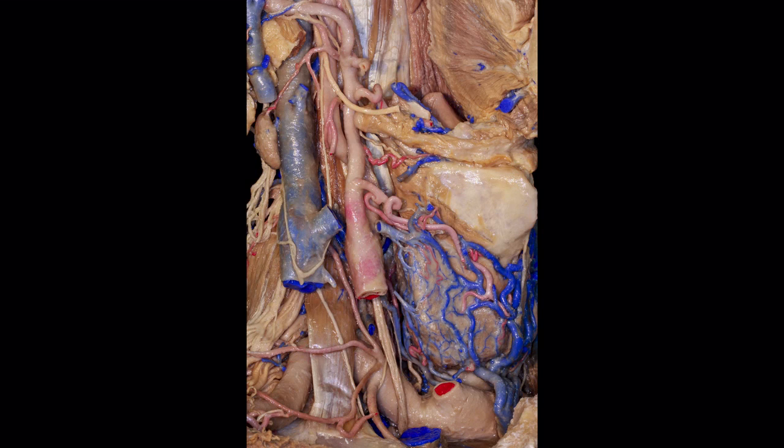So to have access to a higher bifurcation of the carotid artery, we can divide this small artery here, which is an artery for the sternocleidomastoid muscle, and by that we can retract the hypoglossal nerve up, and then we can have access to a higher carotid bifurcation.